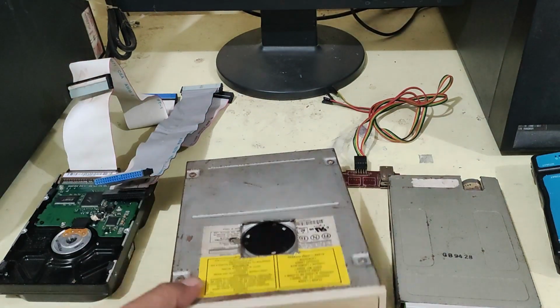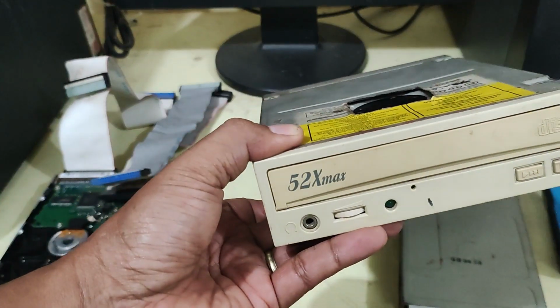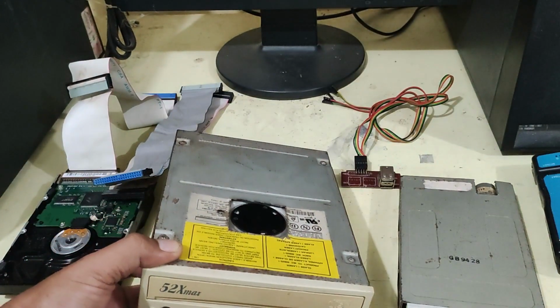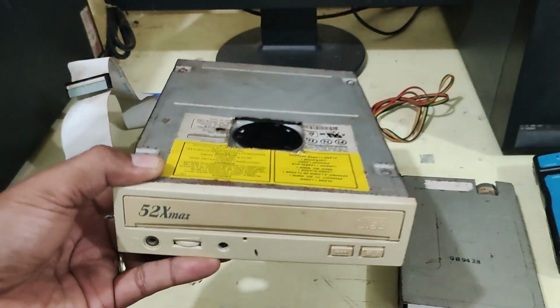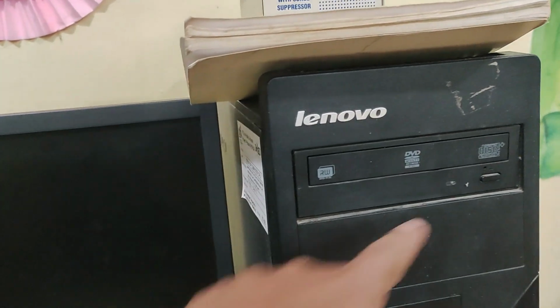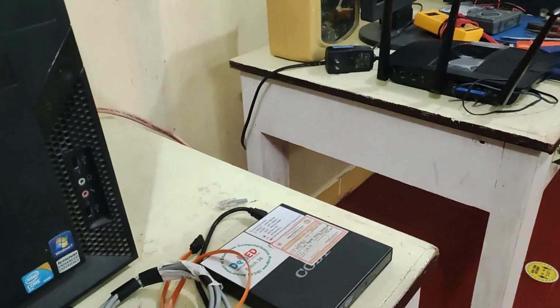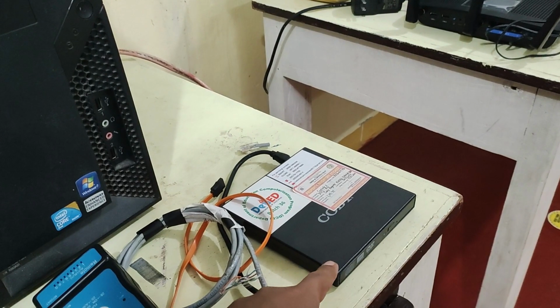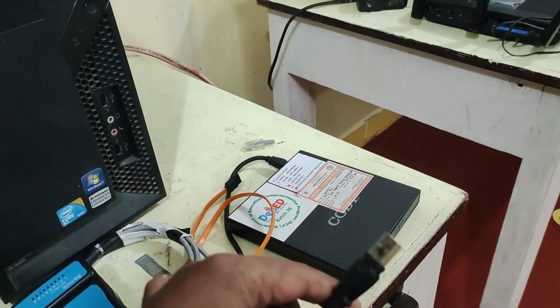Ito rin, yung mga CD-ROM natin at DVD-ROM drive. Dito nalalagyan natin yung CD at DVD. So, nakakabit ito dito sa computer. So, that is internal type. Itong isa, portable. Madala-dala natin kahit saan, using the USB type. Automatic na.